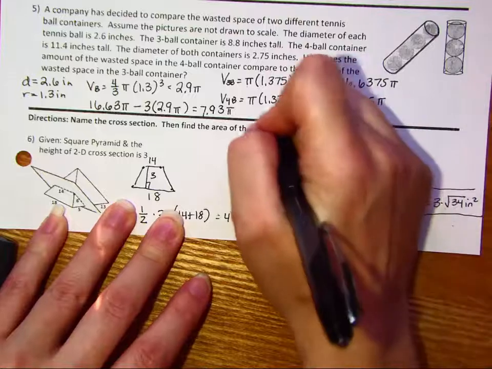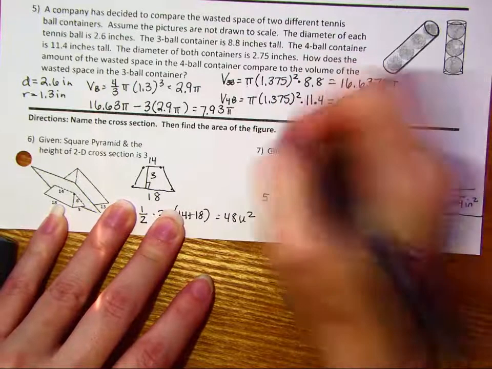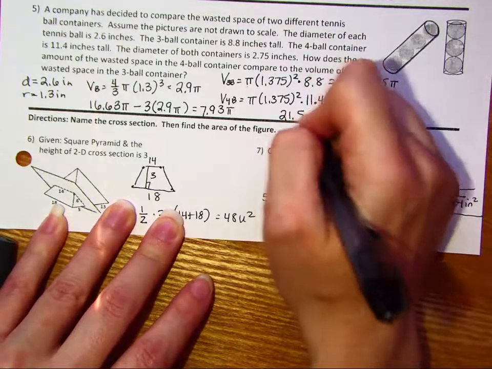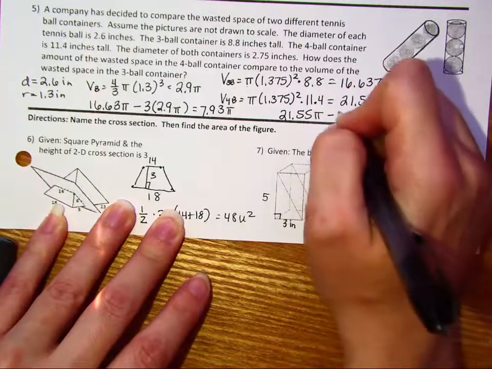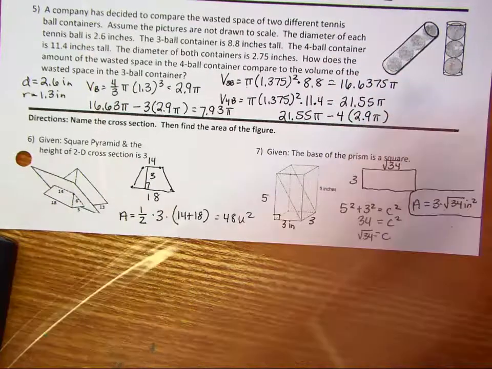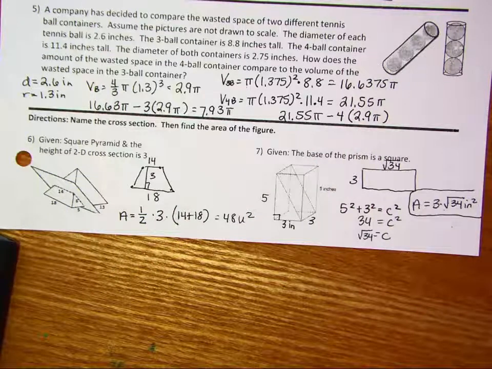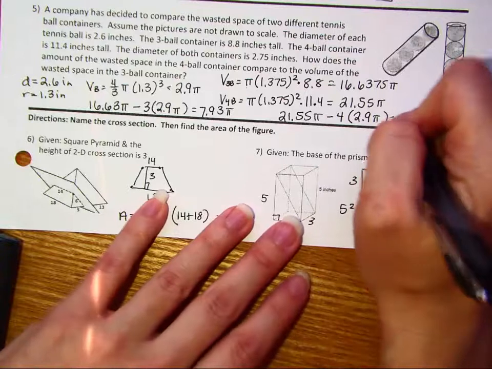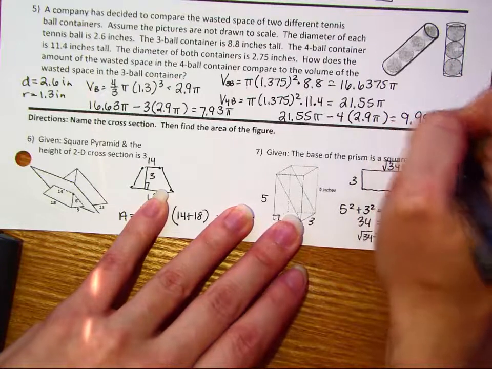I do the same thing for the 4-ball container. I take the 21.55 pi and subtract off, this time it's 4 balls, so 4 times that 2.9 pi. So here I have 21.55 minus 4 times 2.9, and that's going to give me about 9.95 pi.